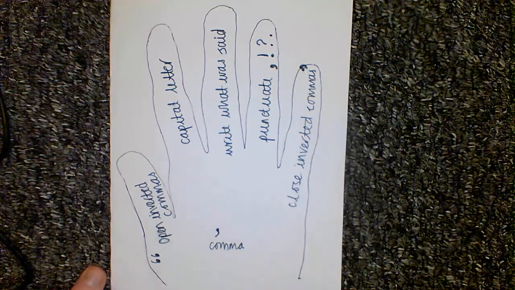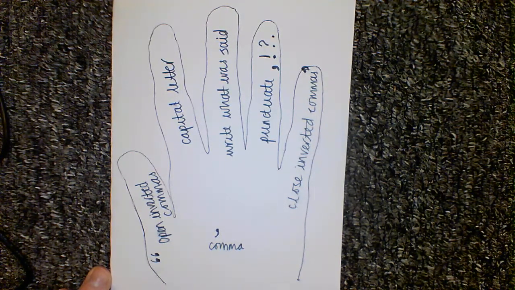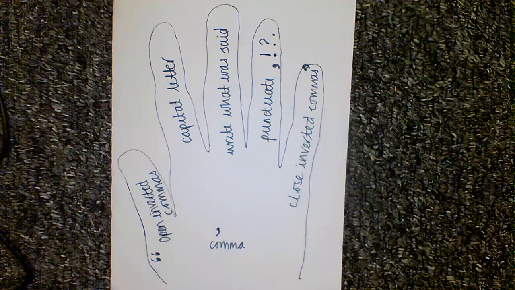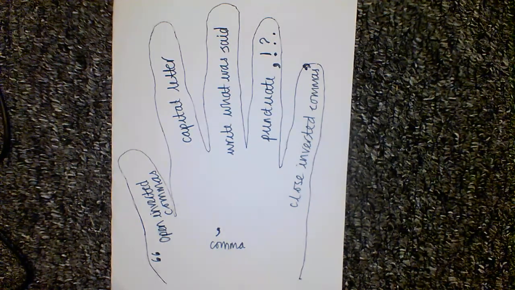Then our first finger next to our thumb needs to be a capital letter inside the speech. We need to remember that as well. Then our middle finger, we need to write what was said by the person. Then after we've done that, we need to make sure we punctuate it at the end of what the person has said. And then we close our inverted commas using our 99s.